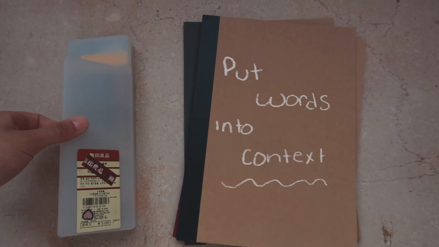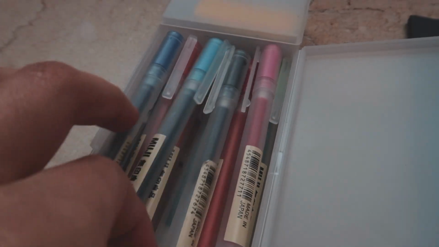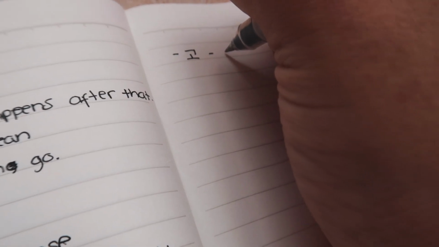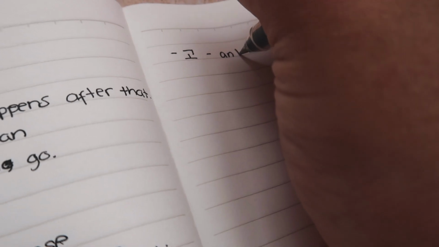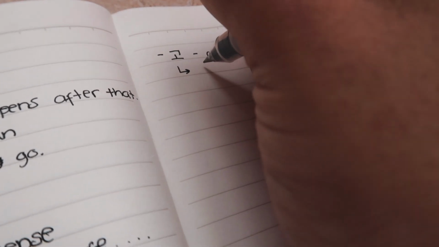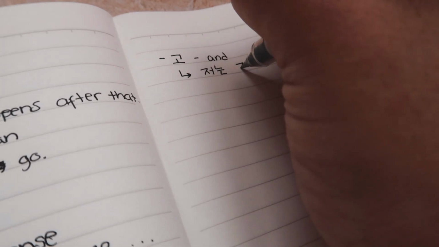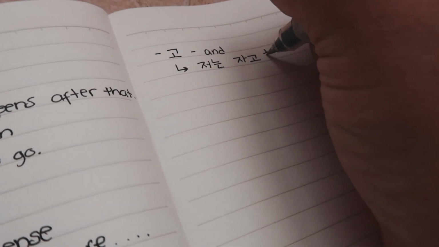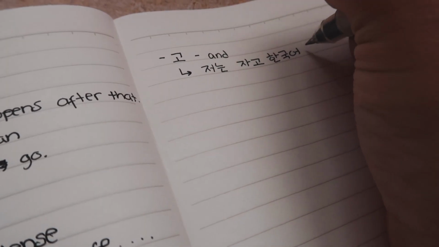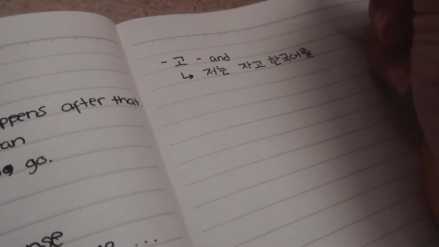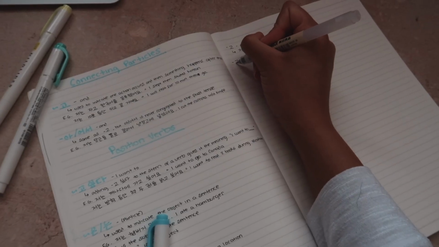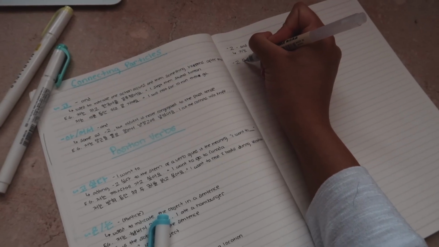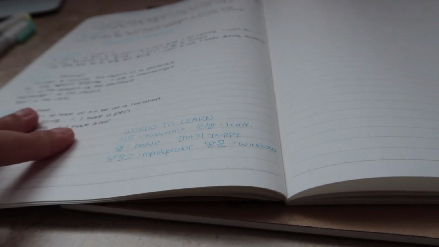First method is to put words into context. What I mean is to take that word you're learning and put it into a sentence. Instead of just writing lists of random words, try your best to put them in a sentence. That way, you know how the word is used in real life and it'll be easier to remember. This is my favorite method for helping words stick. The sentences can be super simple or they can be super complex. Just do it to the best of your abilities.